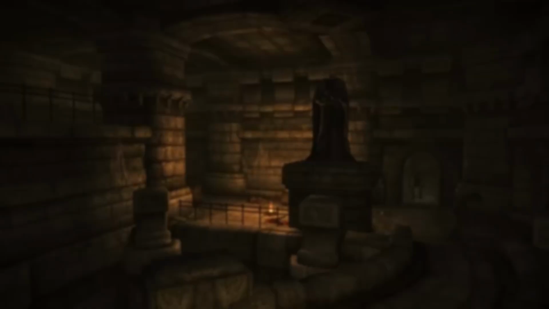The door is locked, and the only way out is to solve the puzzle. And if you fail, you will starve in these walls. Can you solve it fast enough to get out? Okay, here's what you know.